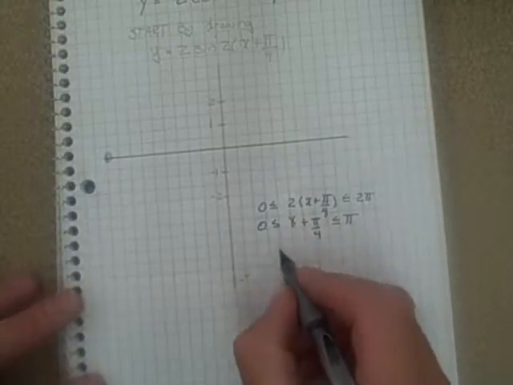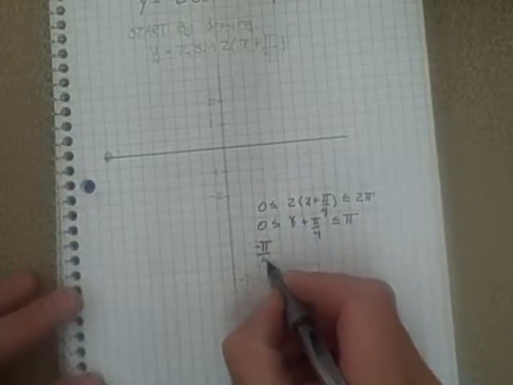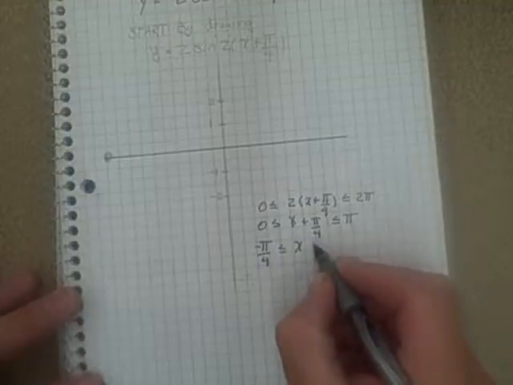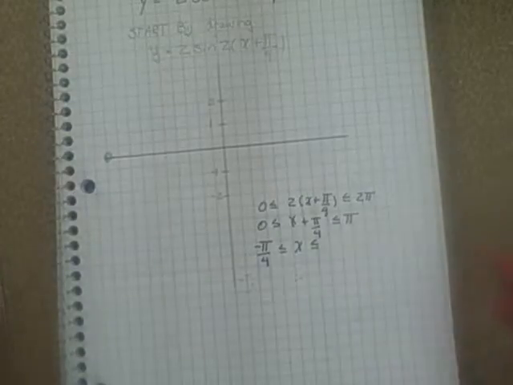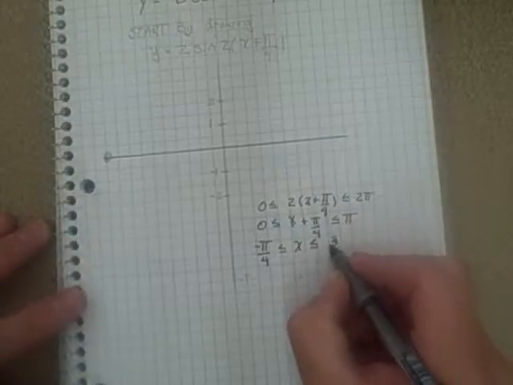Okay, so now we have to subtract a quarter pi from each. So negative a quarter pi out here, and x is now by itself. And out here, pi minus a quarter pi. Well, how many quarters are in a unit of 1? Well, 4 are. So we take 4 minus 1, and that would be 3/4 pi out there.